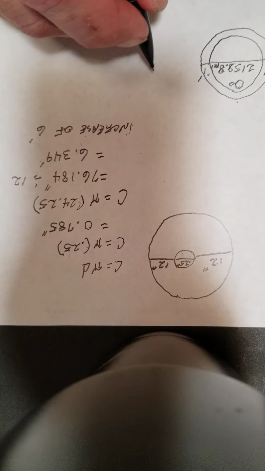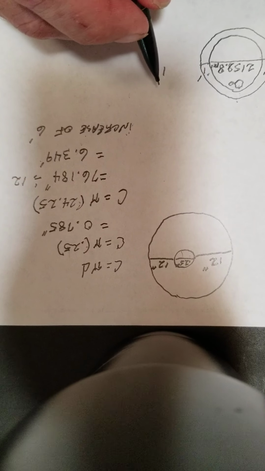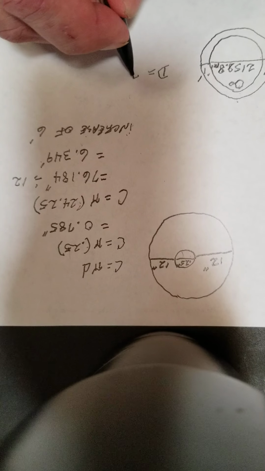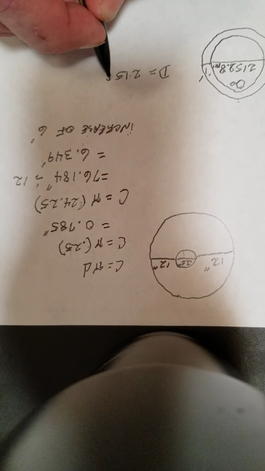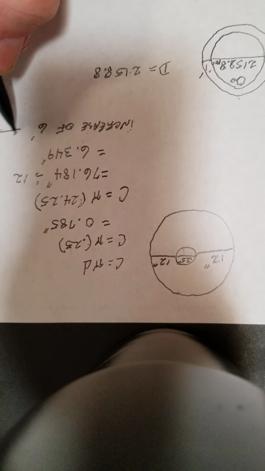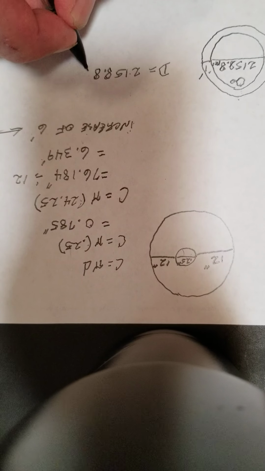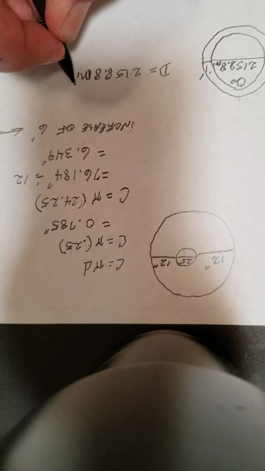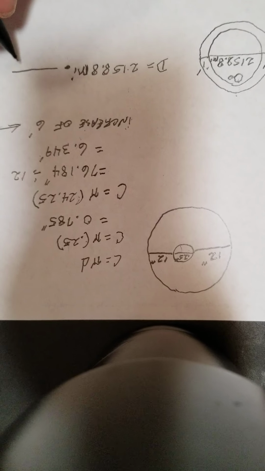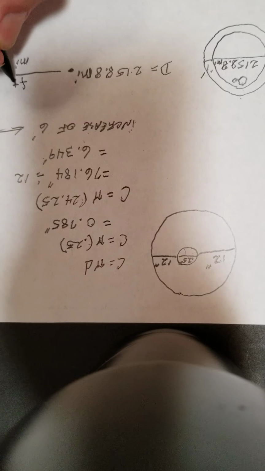All right, the diameter of the moon is 2,158.8, and here we're dealing in feet on our first problem, so we need to change this to feet. So to do that, this is miles, we have to multiply by a fraction, which is going to have miles on the bottom and feet on the top.